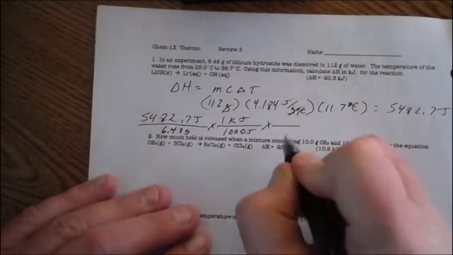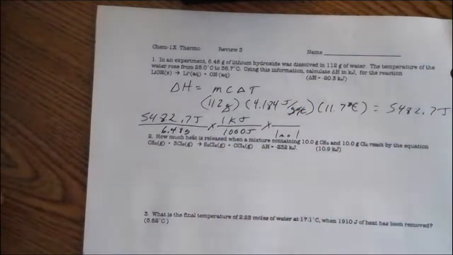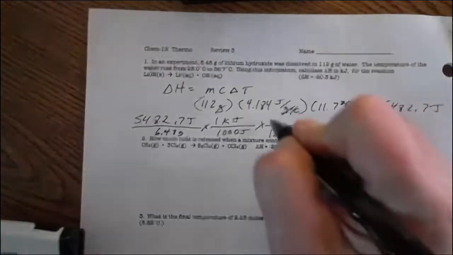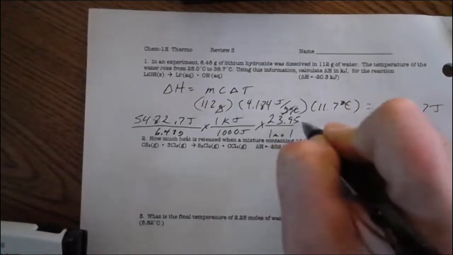Next, we need to put the grams over 1 mole. What is the molar mass for lithium? 6.94. So 6.94 plus 16 plus 1.01 gives us 23.95 grams per mole.